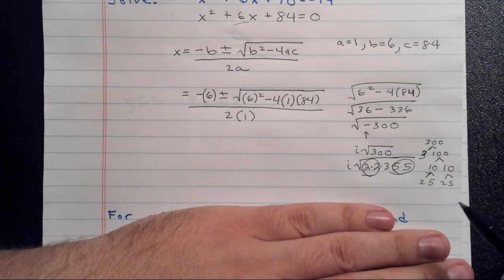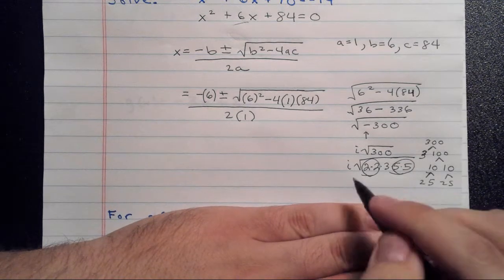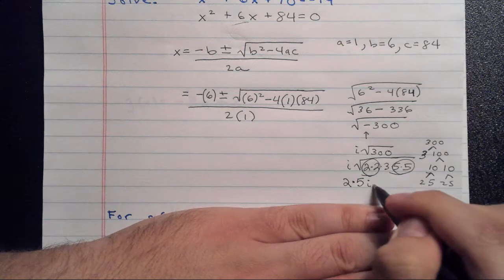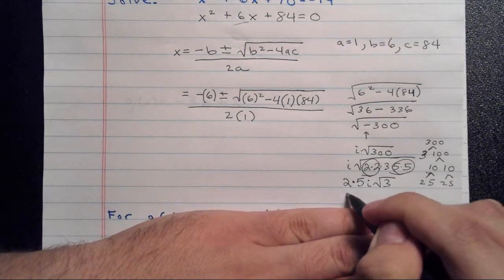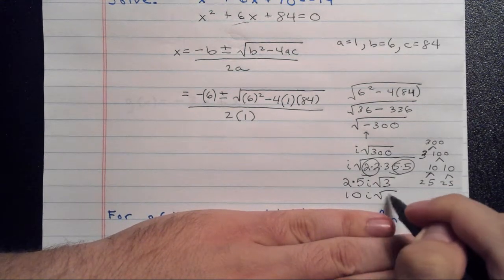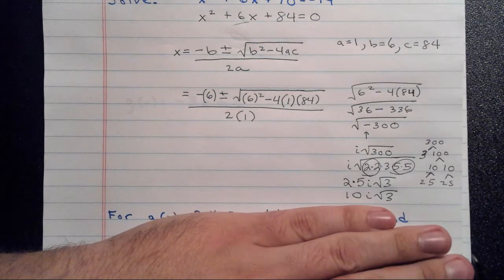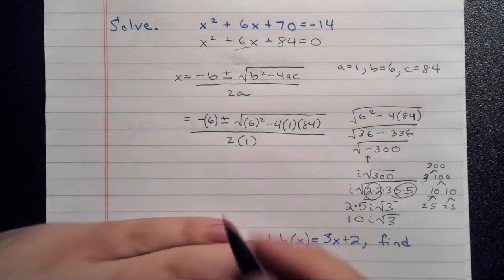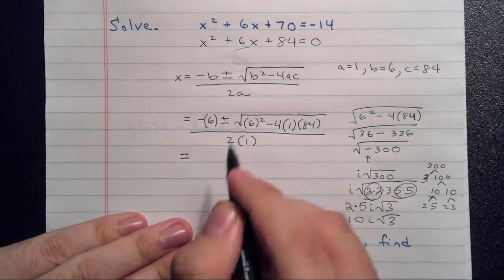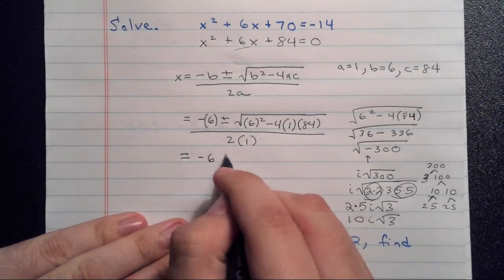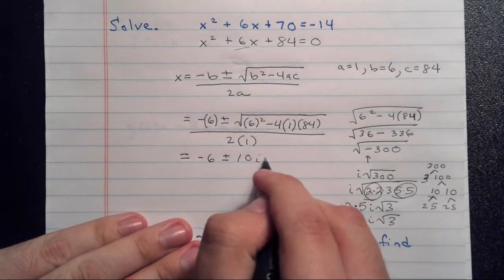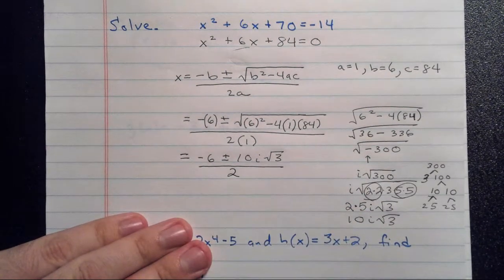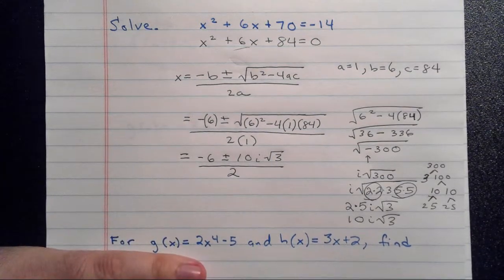Those are squares, so I can take out a 2, I can take out a 5 for those pairs. Outside, I'll have a 2, a 5, and the I that I already took out. So this is 10I square root 3. All right. Now doing that work off to the side is going to make my work much cleaner here, because I'm going to come back up here and say, okay, what I'm looking at is negative 6 plus or minus 10I square root 3 over 2. And now I need to simplify this.